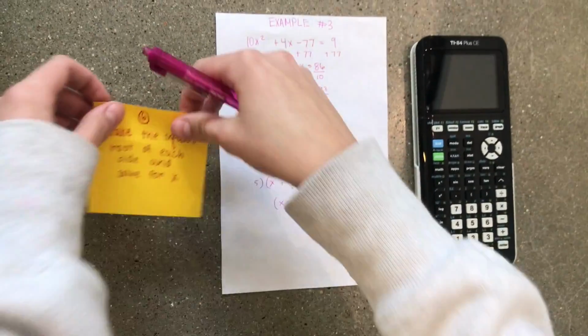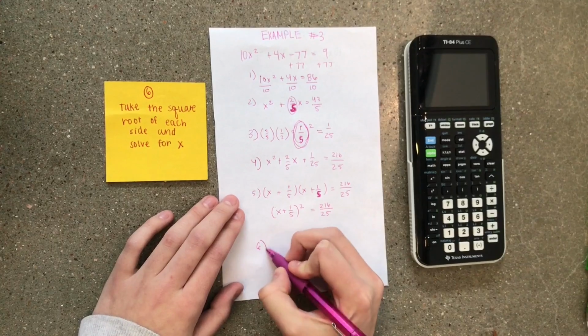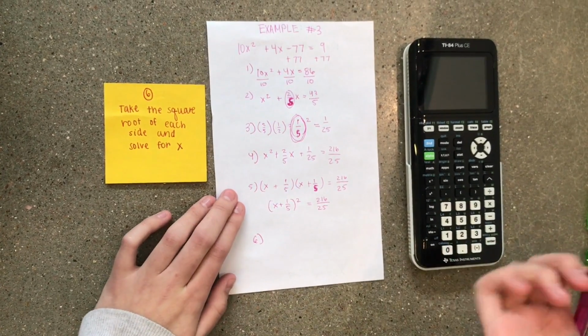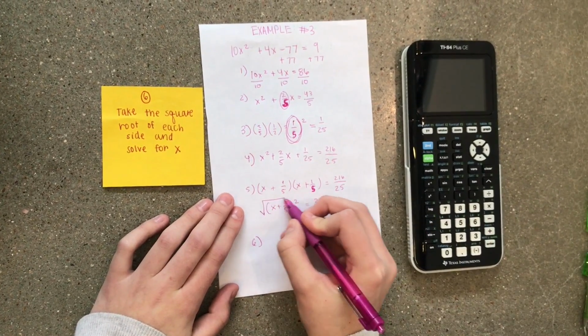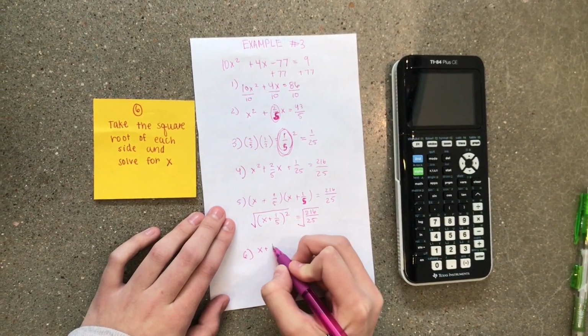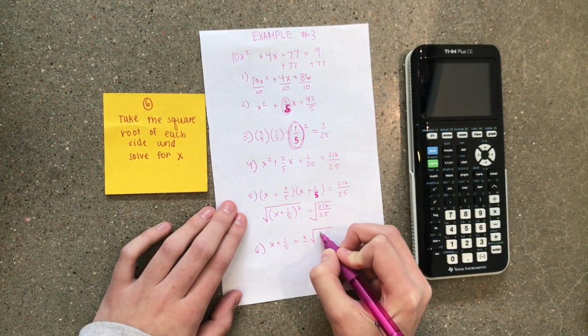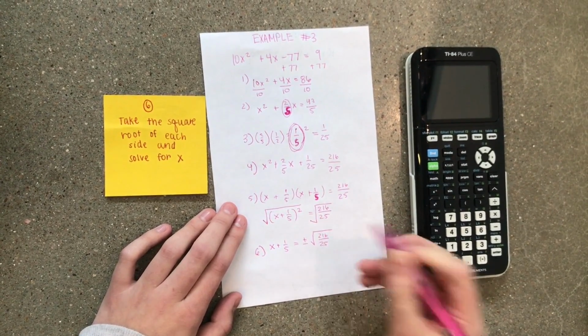So here she is, the last step, number 6. We are just taking the square root of each side and solving for x. So putting the square root over each side, we get x plus 1/5 equals plus or minus the square root of 216/25.